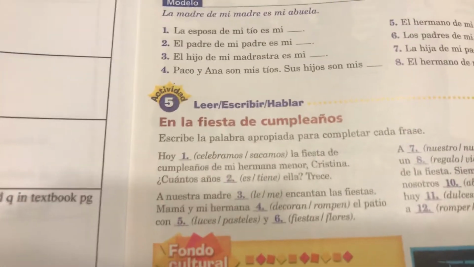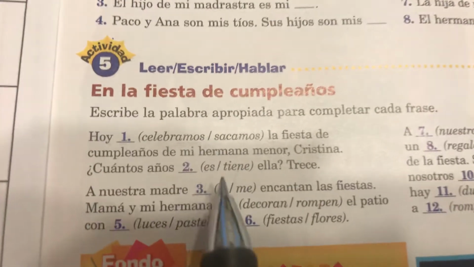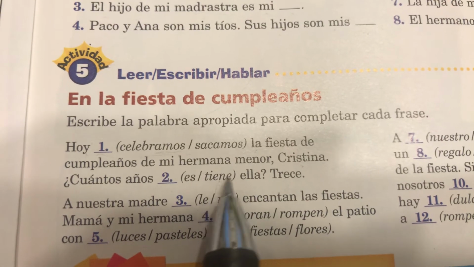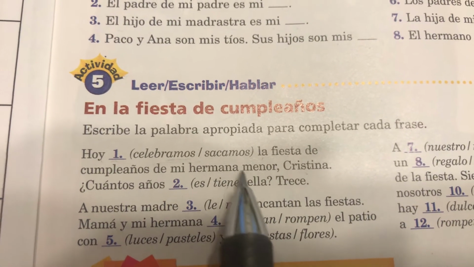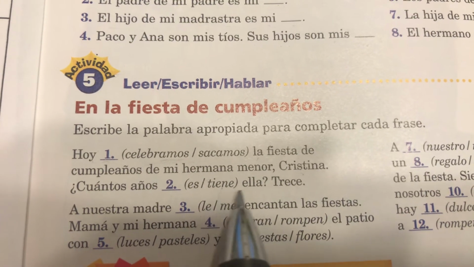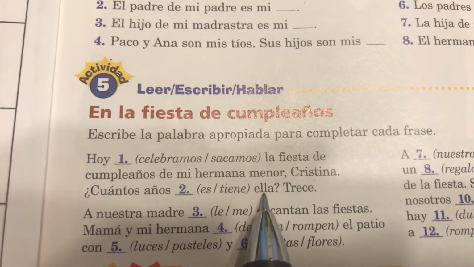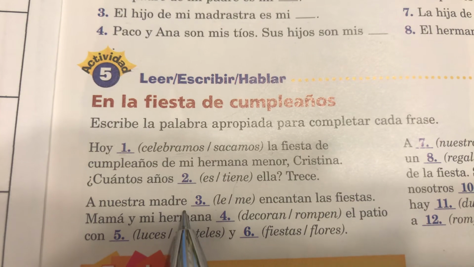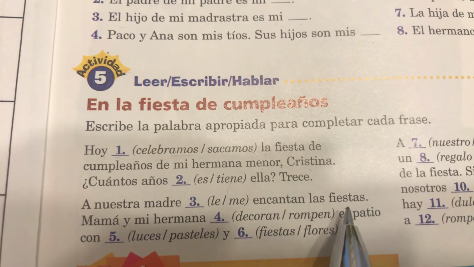Let's go back to where we were. Because we know we have to use tiene to tell how old somebody is, and they both mean is, but this is the one you use to describe somebody's age. So, ¿cuántos años tiene ella? 13. A nuestra madre le or me encantan las fiestas.